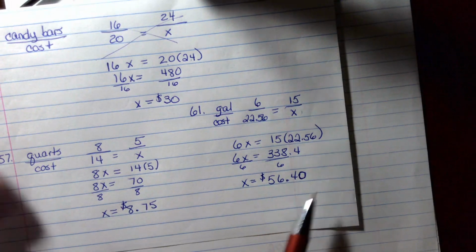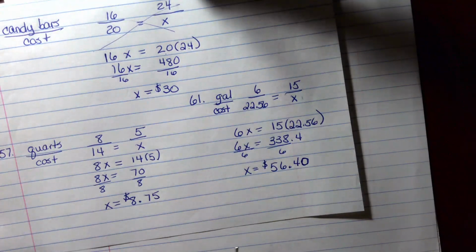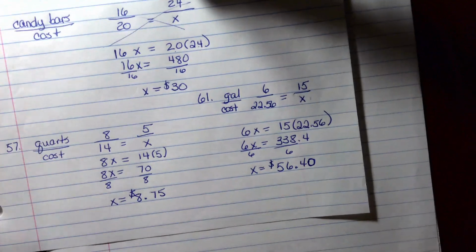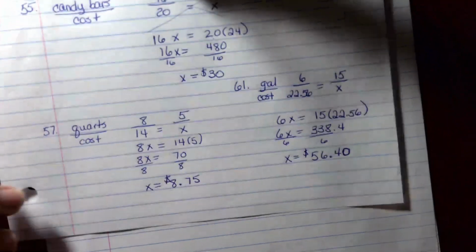Alright, that's the end of the problems on this section. So now you should be ready to do the homework on that.